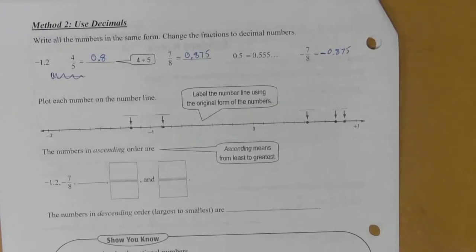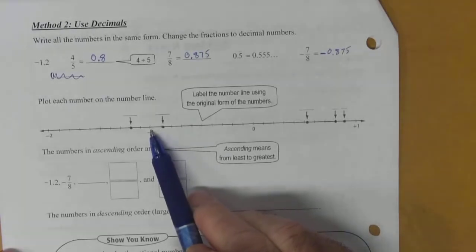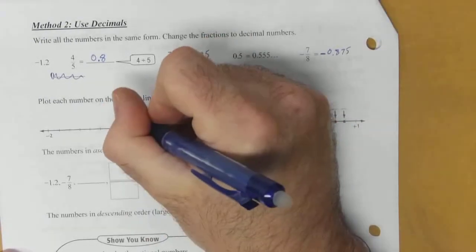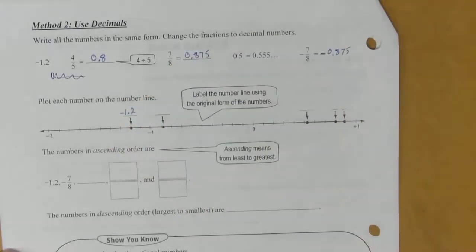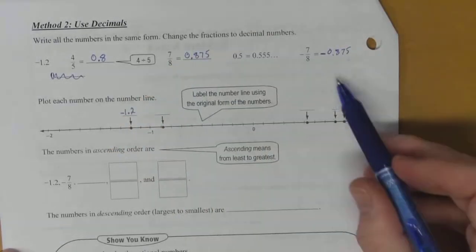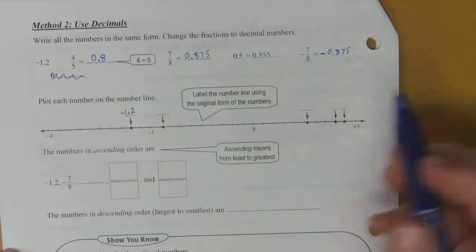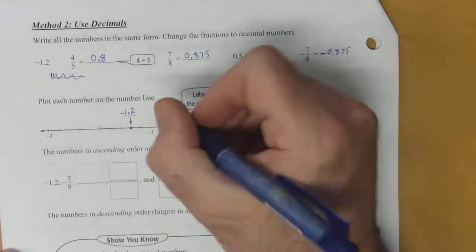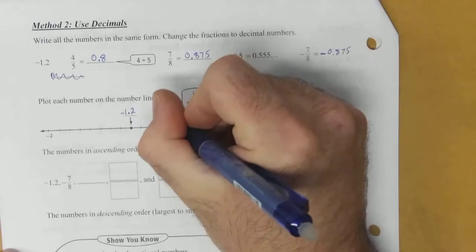So now these get to be a lot easier to put on your number line. If this is -1 here, -1.1, -1.2 goes here. The other negative that we have was -0.875. So this is -0.9. So this one here is going to be -0.875.